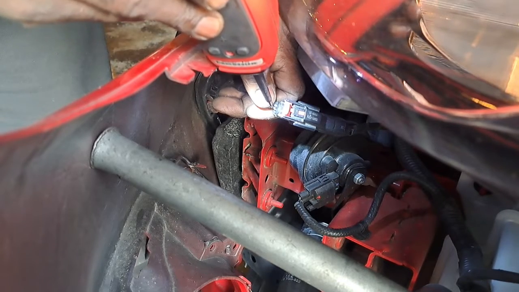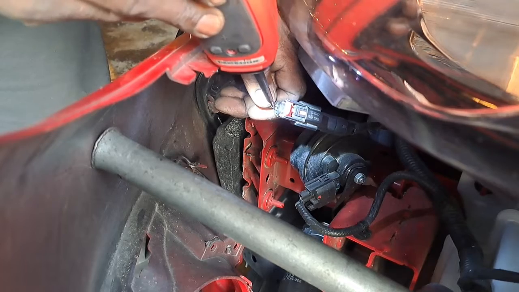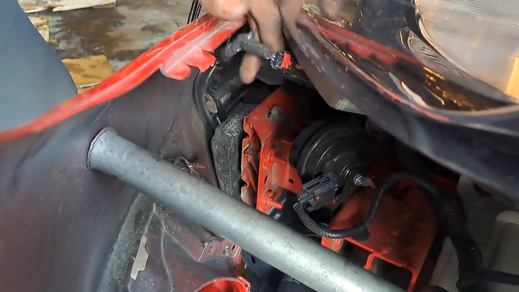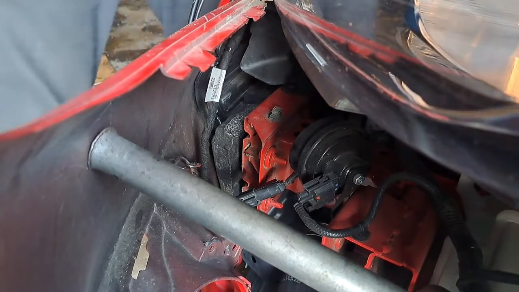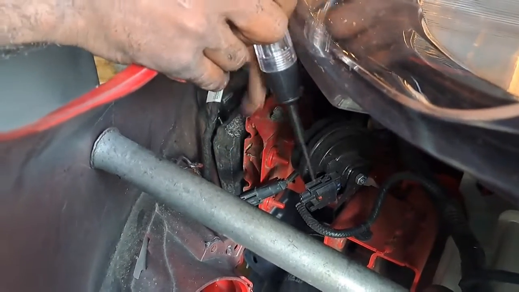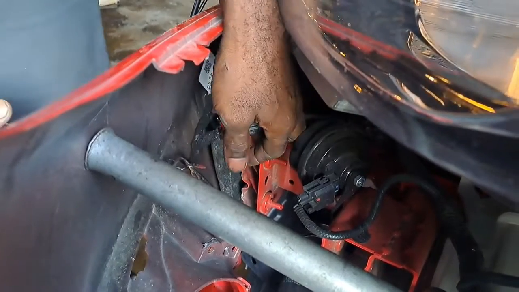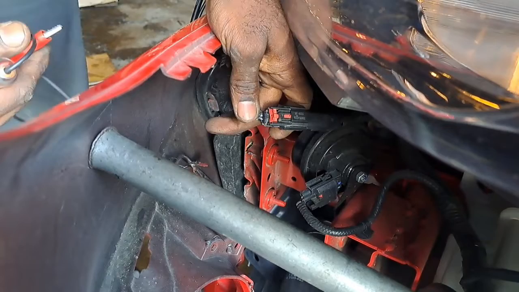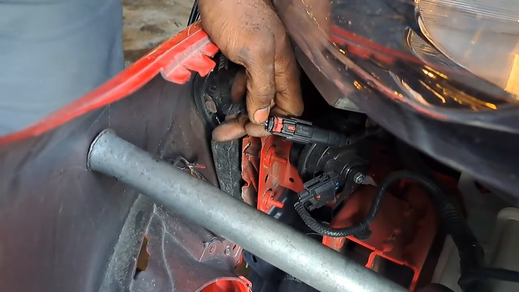So logically, if I jump these two, our value is going to change. And let me show you that. So I have my 5 volts here. Let me jump this. Oh, shikes, man. I think I could probably take a piercing pin and go inside of there, but being that's our signal, that's what we need to be, this should work.